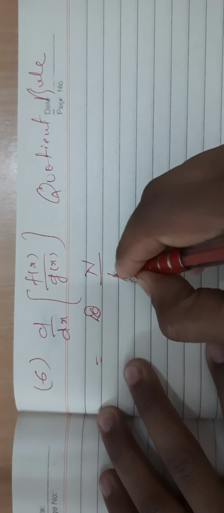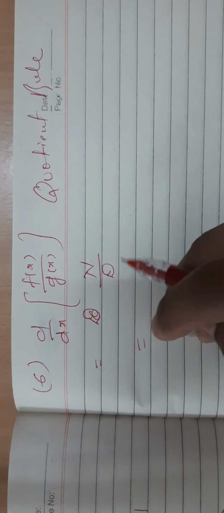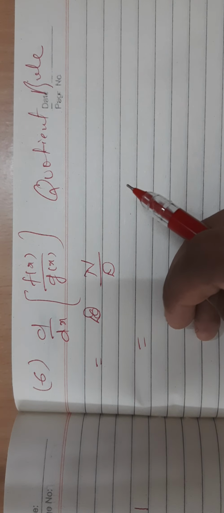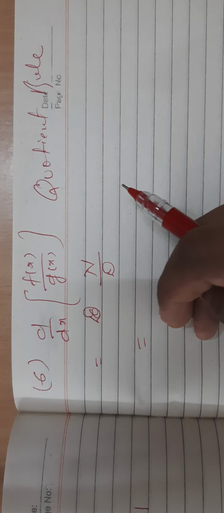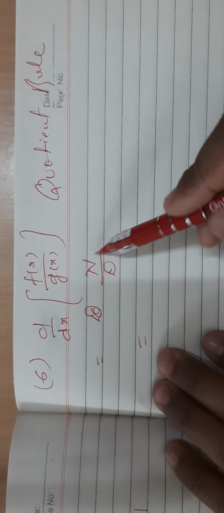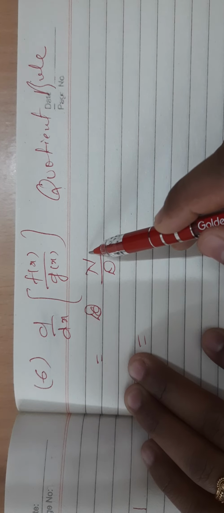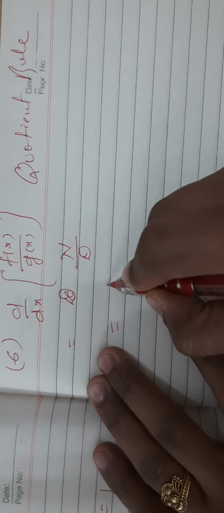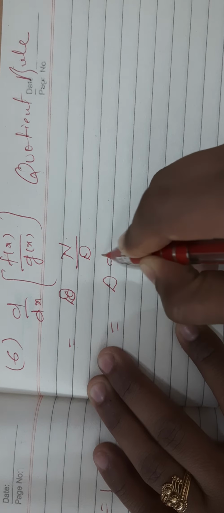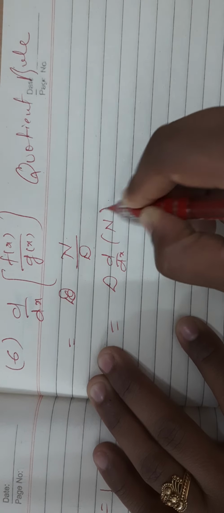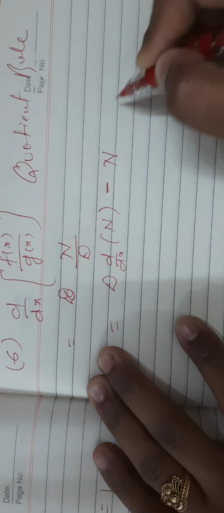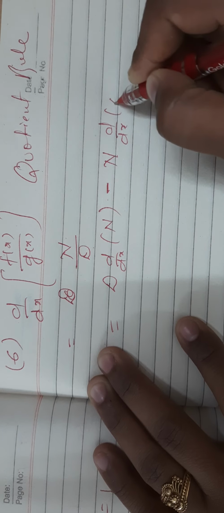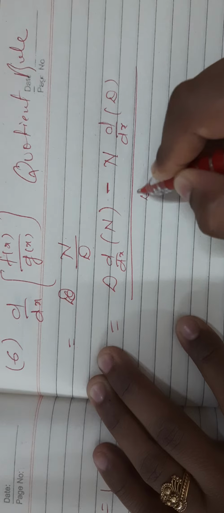Here we will use a minus sign, and since subtraction does not follow the commutative law, be careful. Suppose the function is numerator upon denominator, then we keep the denominator as it is, then d by dx of numerator, minus numerator as it is, d by dx of denominator, whole upon denominator square.